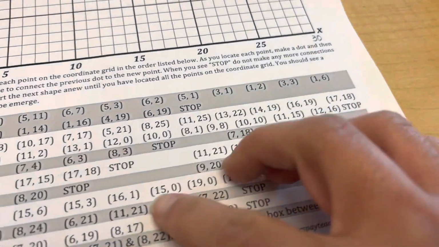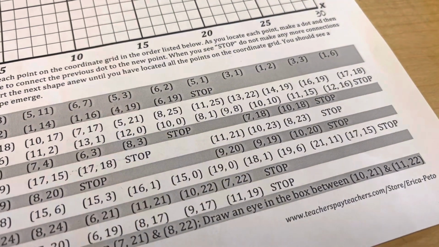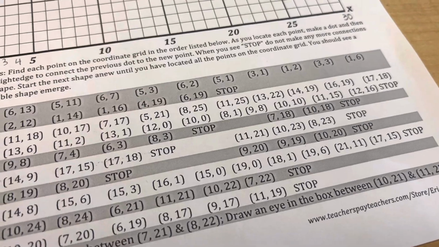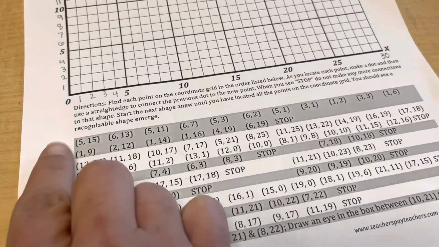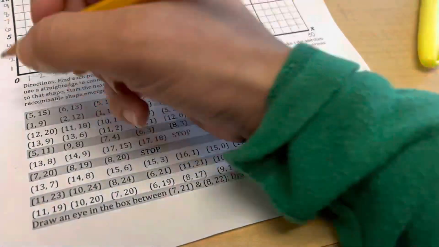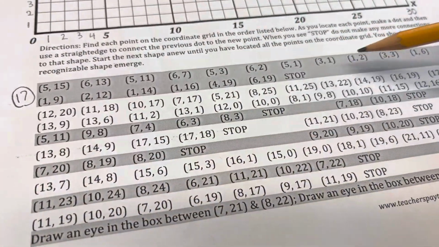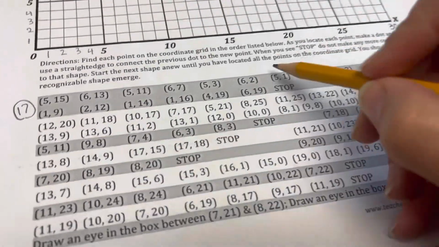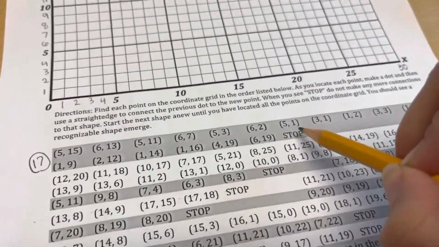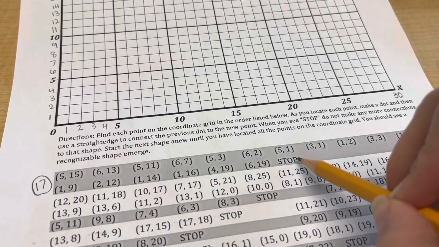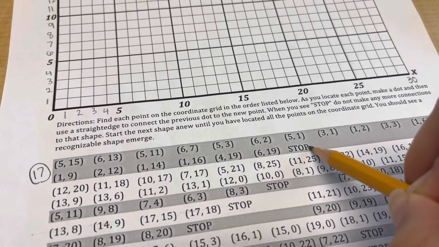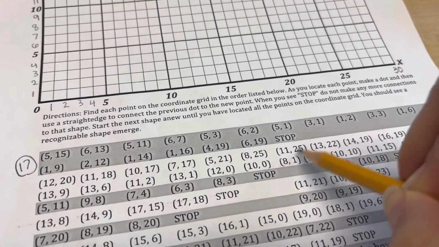So there are 1, 2, 3, 4, 5, 6, 7, 8, 9, 10, 11, 12, 13, 14, 15, 16, 17. There are 17 points in that first gray strip. So once all 17 of those dots are on the grid, you're going to use a ruler and you're going to connect all 17 of those dots. And then you stop because it says stop. Then you're going to move to the next section.